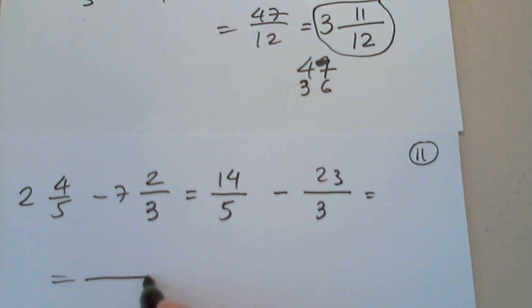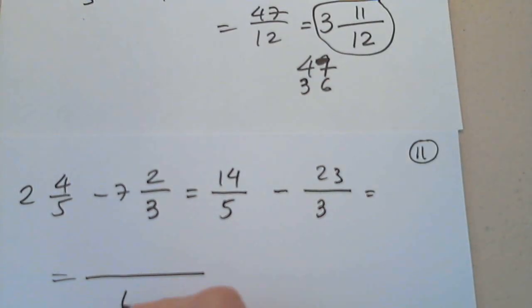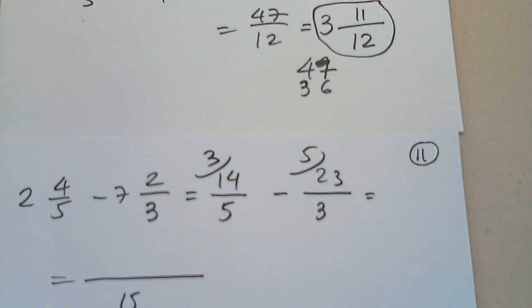What is the least common denominator? This is a nice situation again. Good, very good. So then I need a 3 here and I need a 5 here. And yes, you can do that quickly, but careful how you enter it in the graphing calculator. So you have 3 times 14 and then minus 5 times 23. Okay, so negative 73 divided by 15.